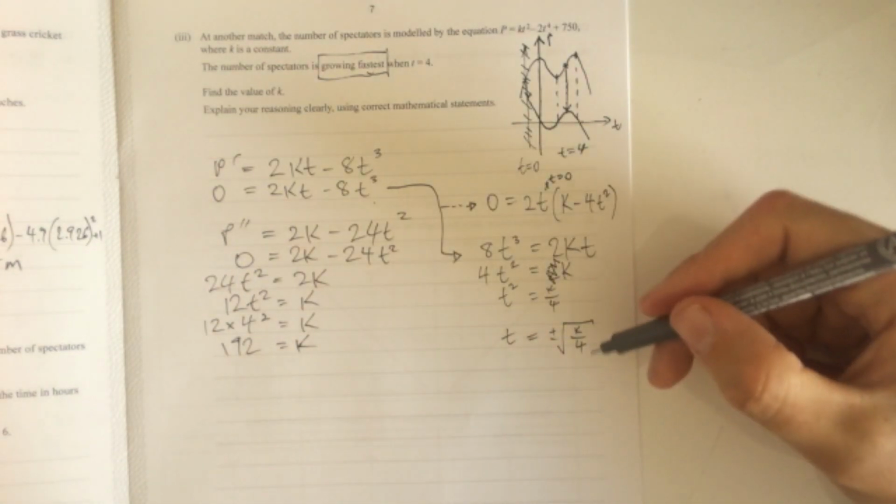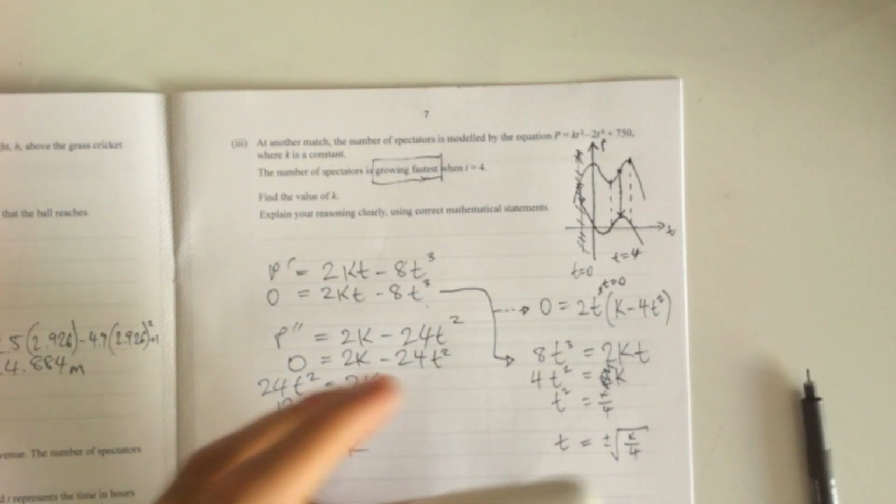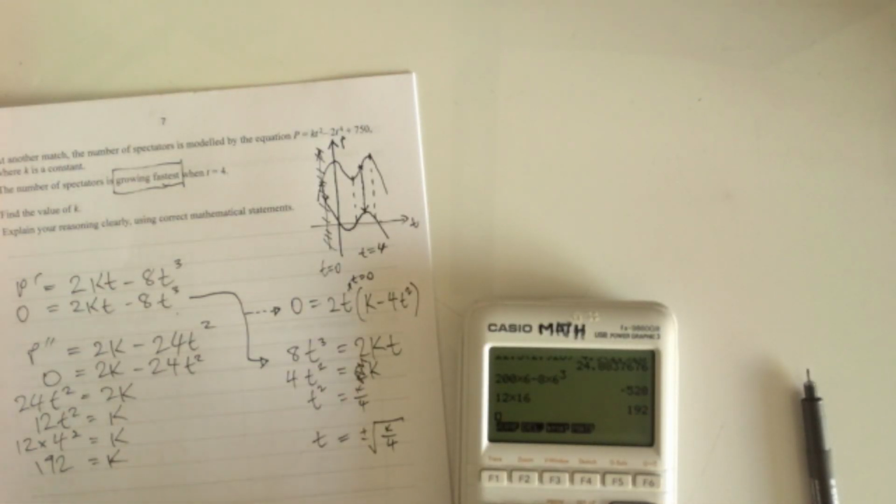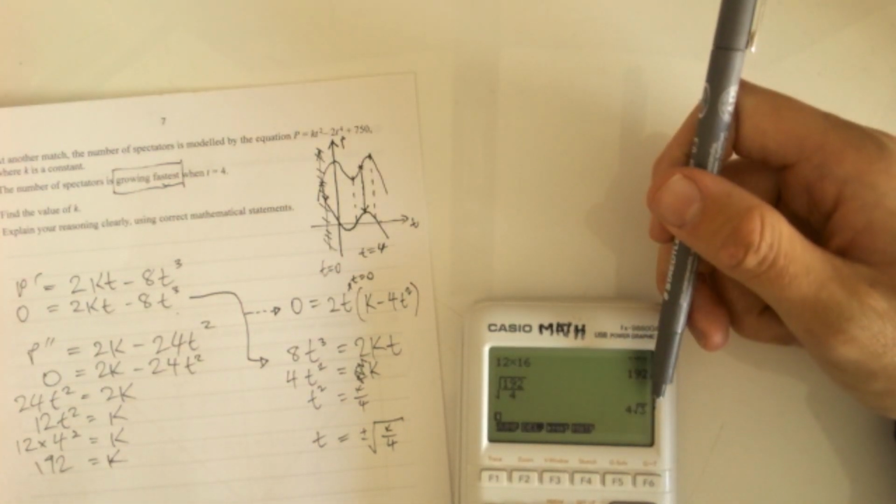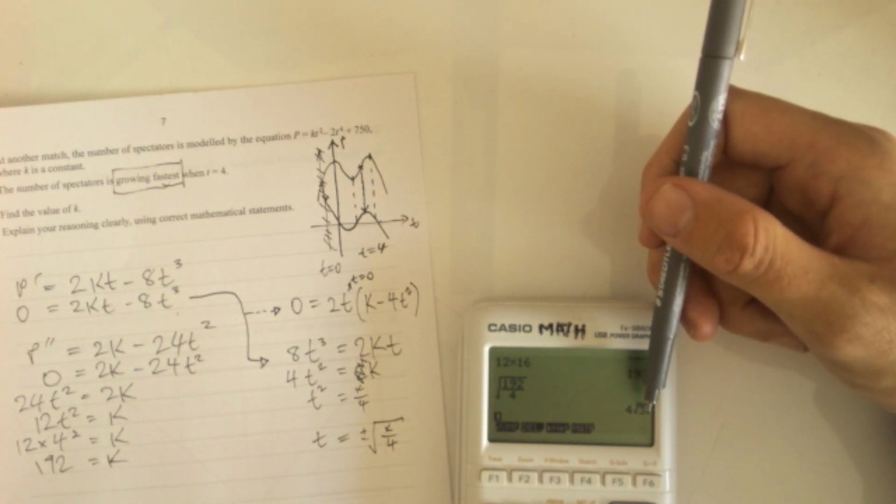So that's where the other ones happen. Oh, look at this. We can just test that and see. Oh, they seem a bit big. No, that could be alright. So we'll go square root of 192 over 4. 4 root 3. Ugh, no, not good.